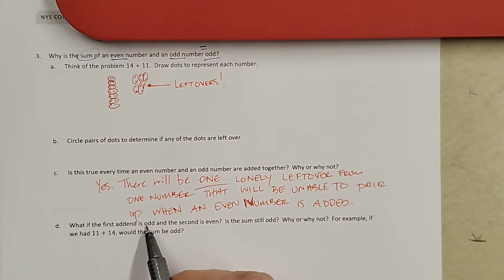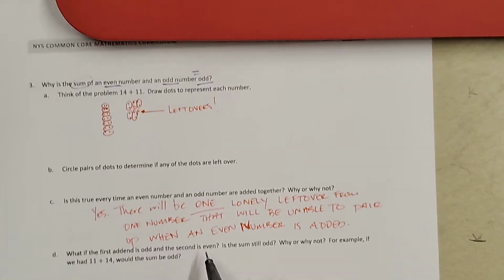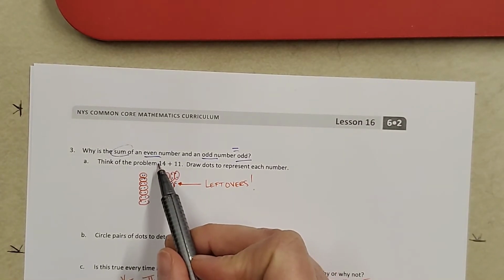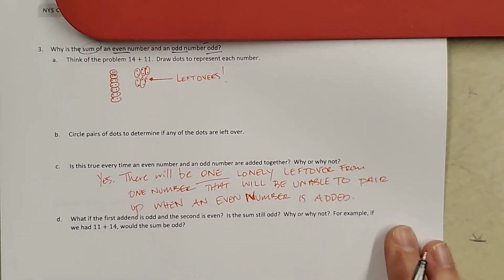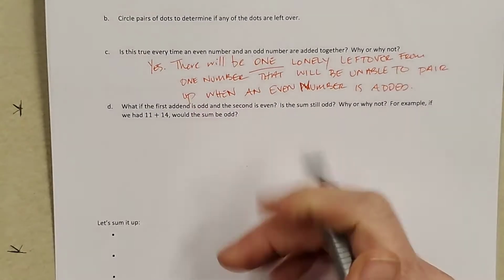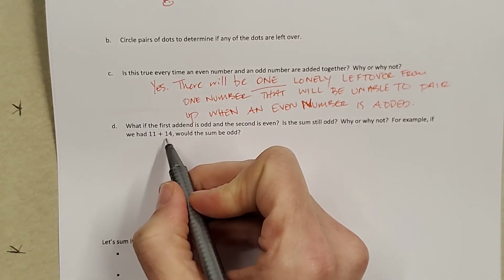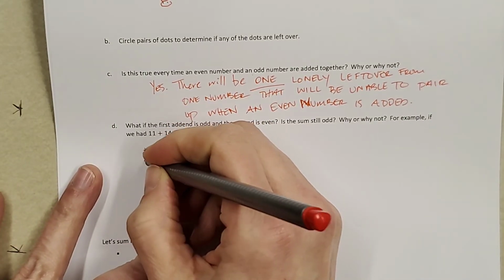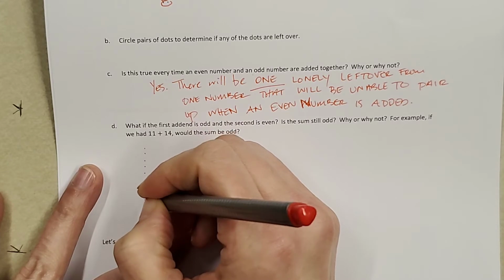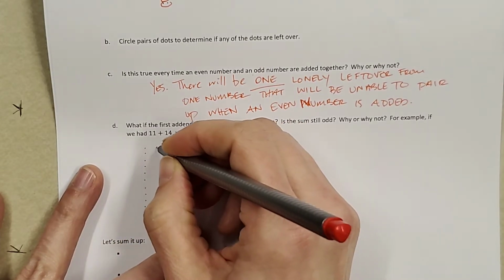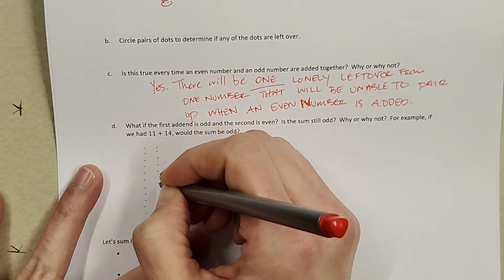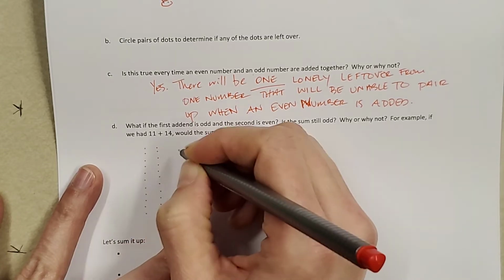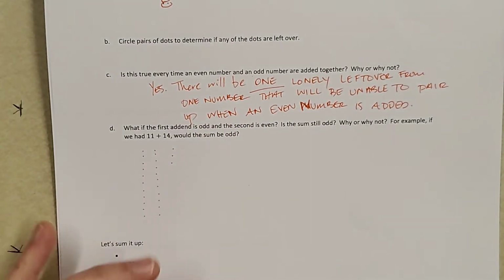What if the first addend is odd and the second is even? Because look at what we did here. This was even and this one was odd. Does it also work if the first number is odd and then the second number is even? Let's try. 1, 2, 3, 4, 5, 6, 7, 8, 9, 10, 11. 1, 2, 3, 4, 5, 6, 7, 8, 9, 10, 11, 12, 13, 14.